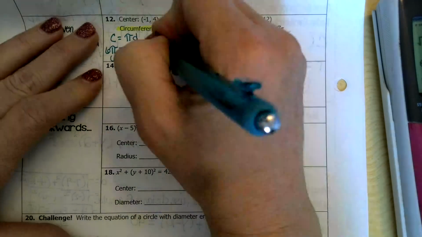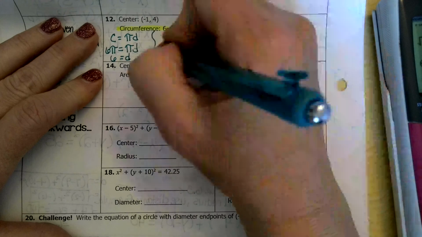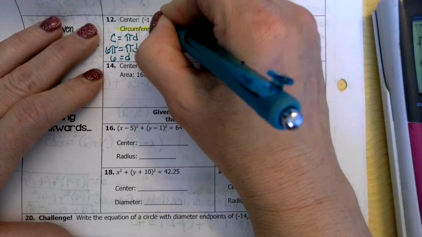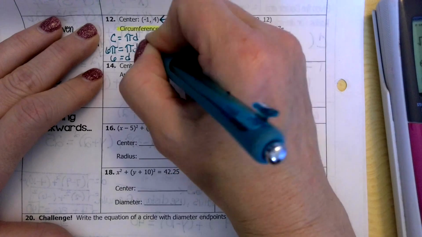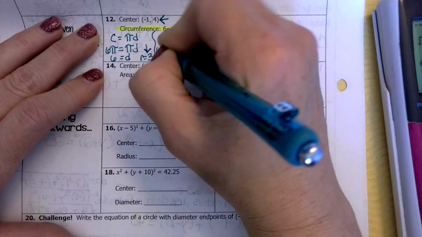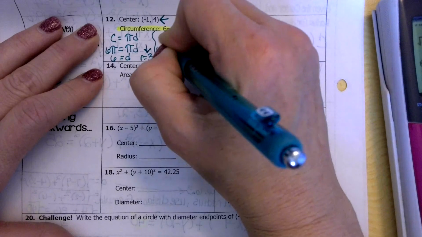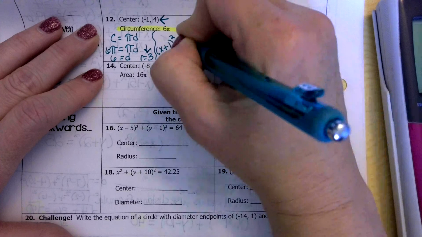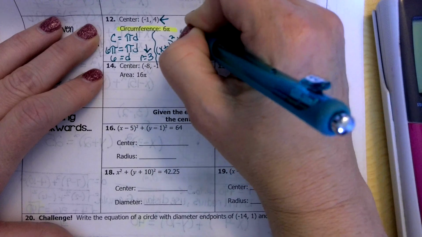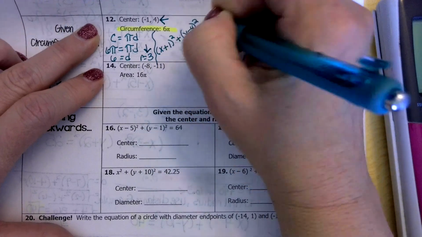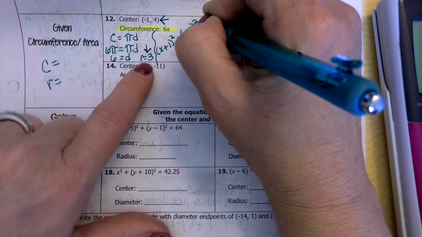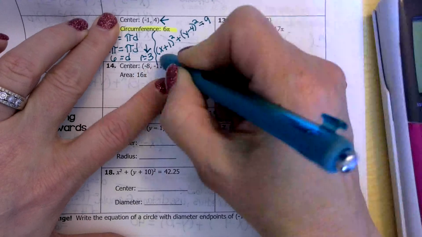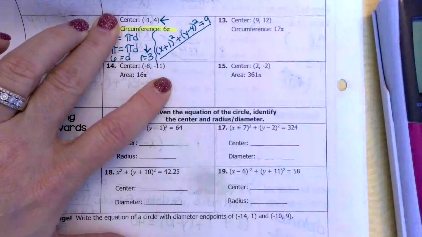And I will just put that right here. I'm going to go sideways so I have more room. So it's going to be, we're using the center, remember, and the radius. Okay, so it's going to be x plus 1, do the opposite, plus y minus 4 equals, and then it's radius squared, so it's going to be equal to 9. That is the final answer to the question.